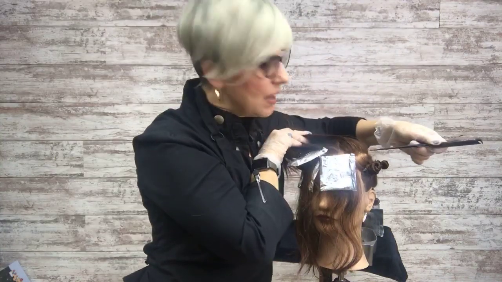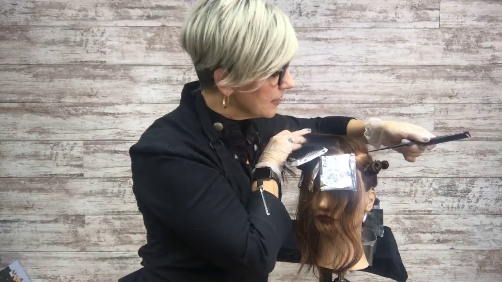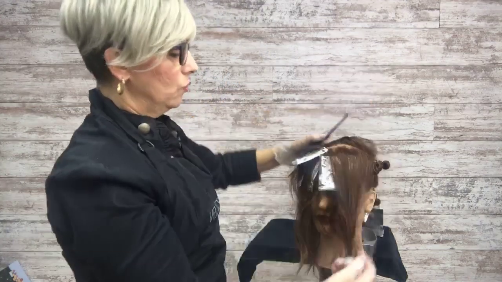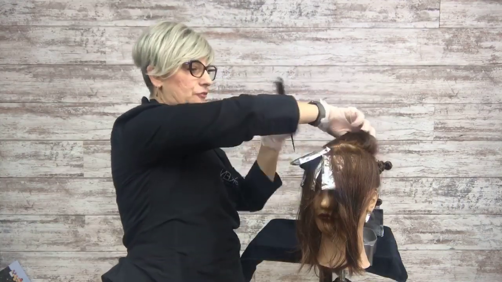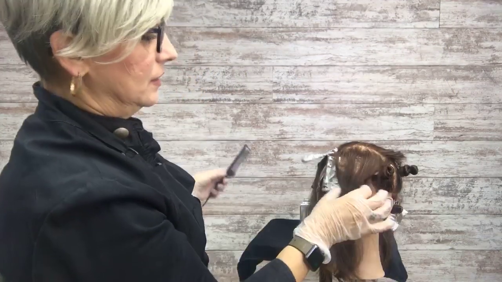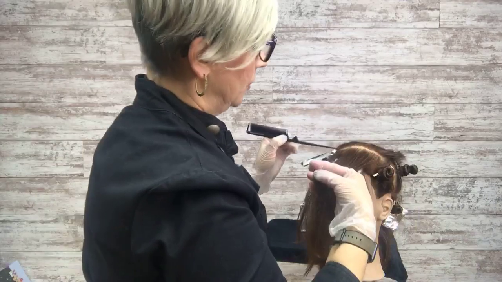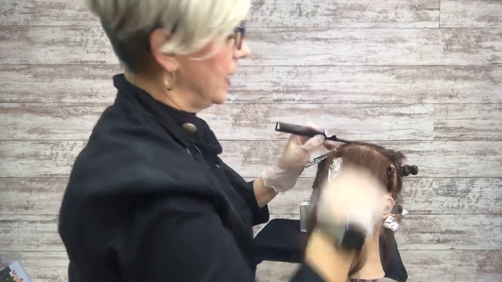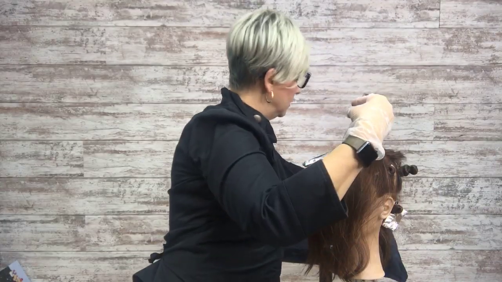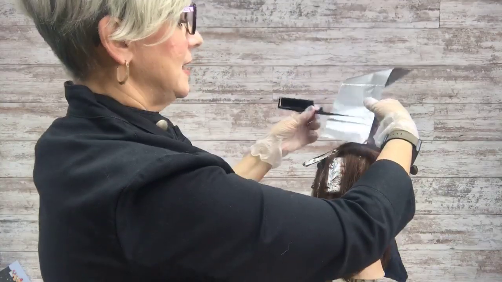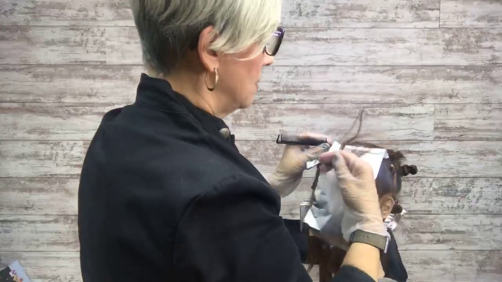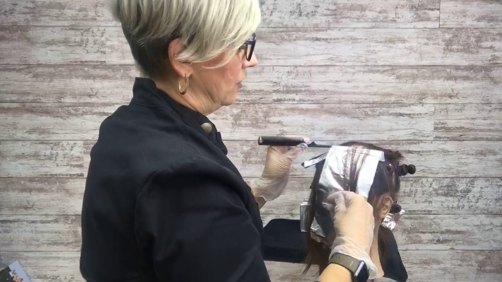Okay, so here I am. I'm back on this side. My section is going to start back here and intersect with that previous foil. Let me just clip that out of the way. Take this, create my slice right here, and then we're going to put this in a foil. So as you can see, we are going to cover a lot of ground, but in a very short amount of time.